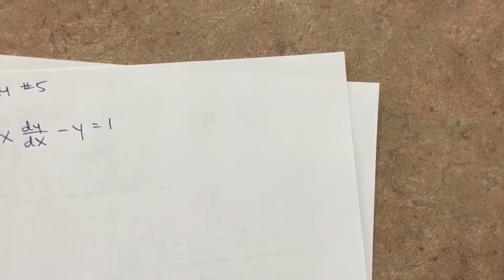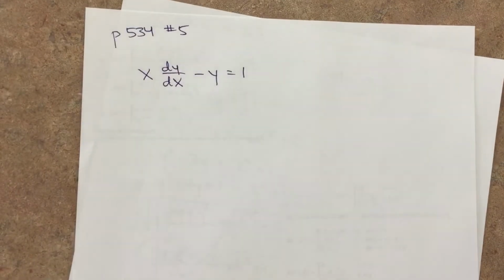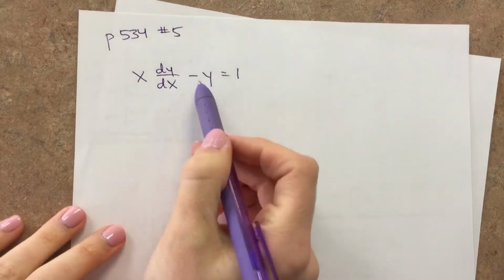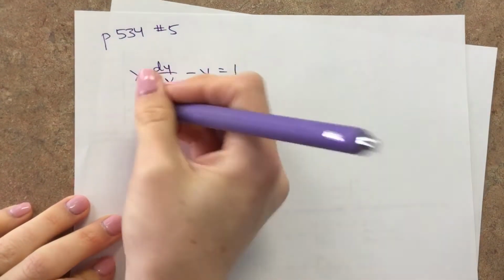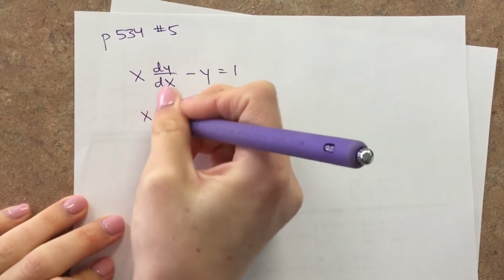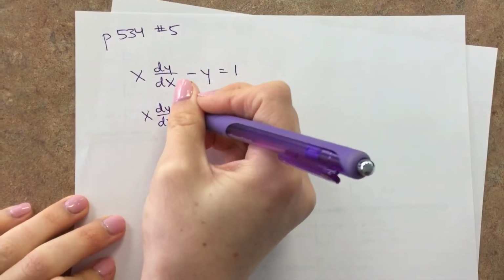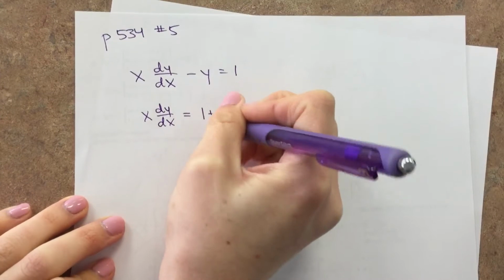Yeah, and this one doesn't have an initial condition, so we solve it by separating. So this, you would have to add the y first. You can't have something plus dy or something plus dx. It's just times, you know, like x dx. You'd never see x plus dx, or you wouldn't be able to integrate that. So you'd have to start by moving the y over to the other side. So you'd have x dy by dx is equal to 1 plus y.